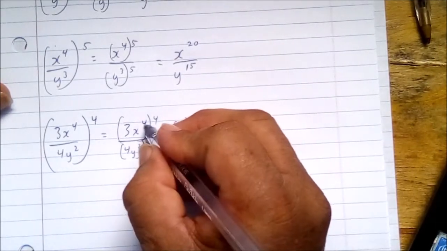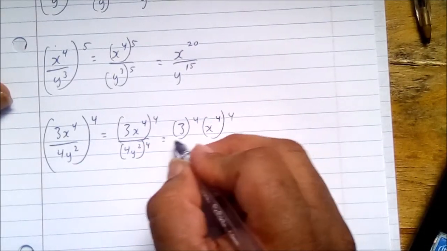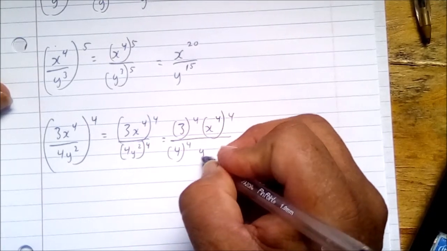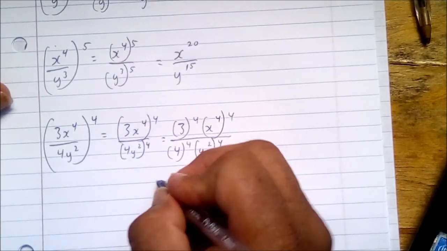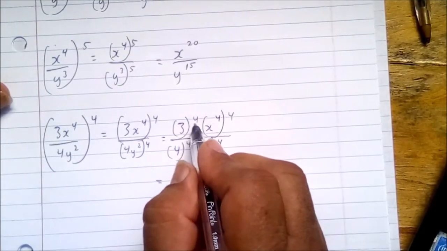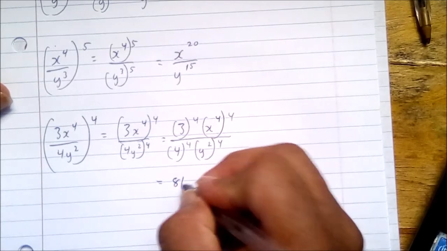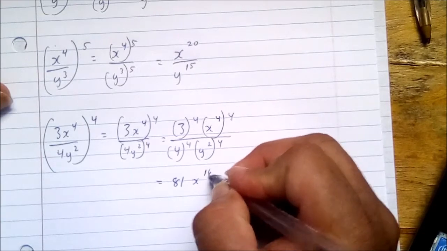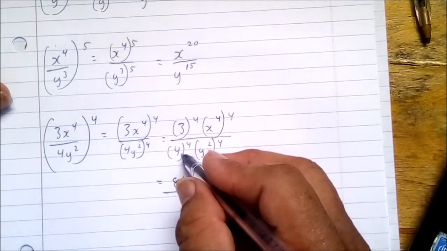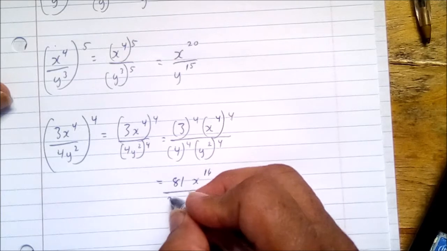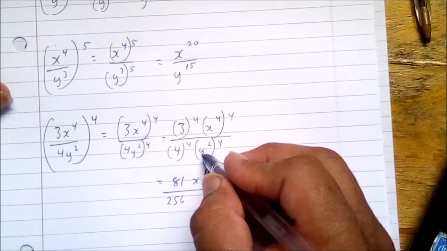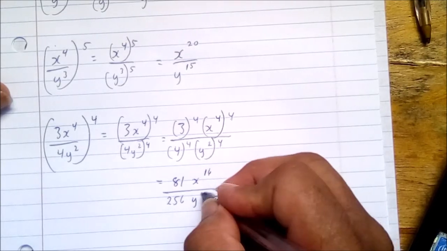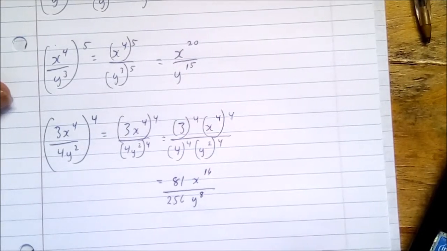This x to the fourth has this 4 and this outside 4, over 4 to the power of 4, y squared to the power of 4. 3 raised to the power of 4 gives us 81. For x, 4 times 4 gives us 16, over 4 to the power of 4, which gives us 256, and y squared, or y to the power of 2 times 4, gives us 8, and that's our solution.